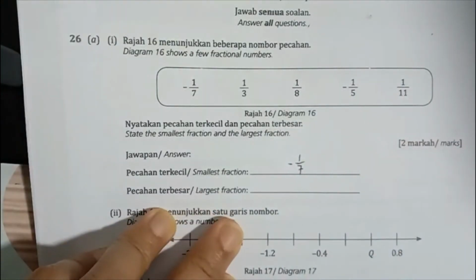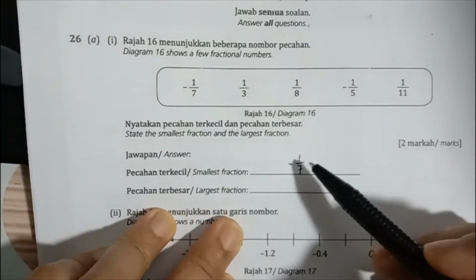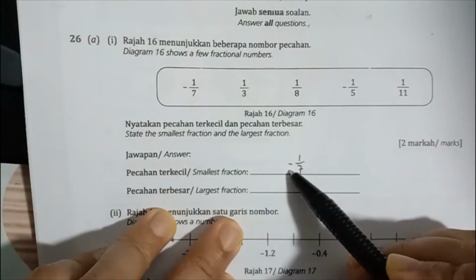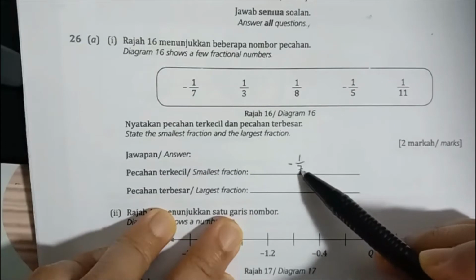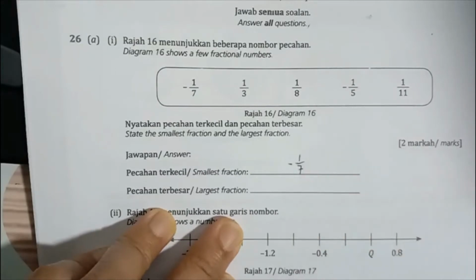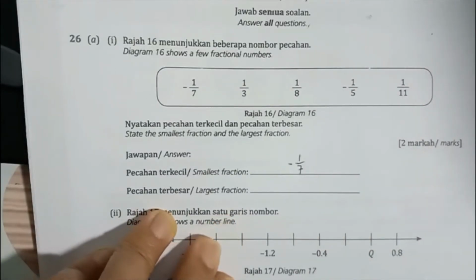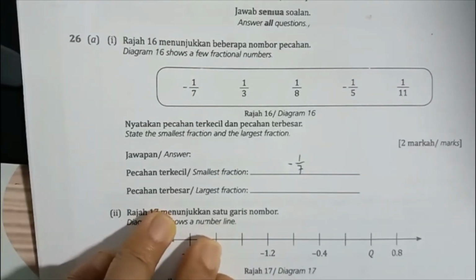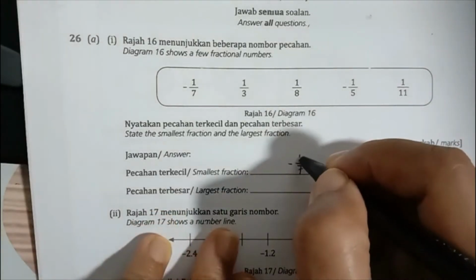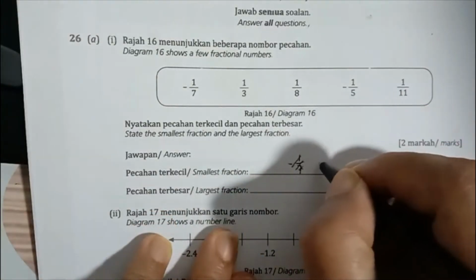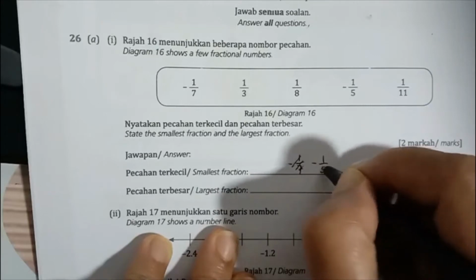It should be negative. The value is the smallest. 1 divided by 7, we get a very small value. But wait, negative value. Sorry, negative value. The answer should be 1/5. Sorry.